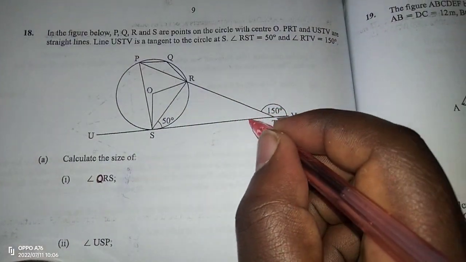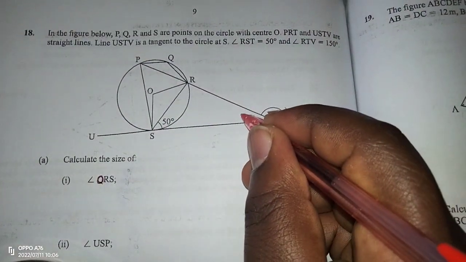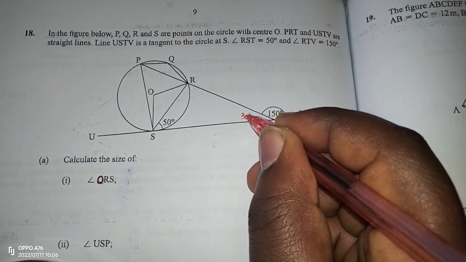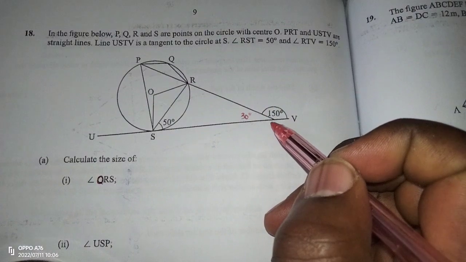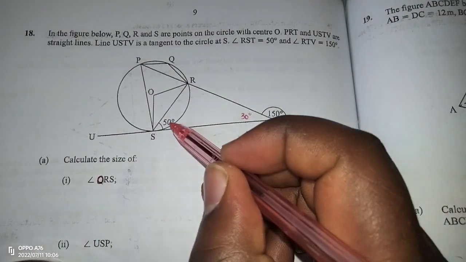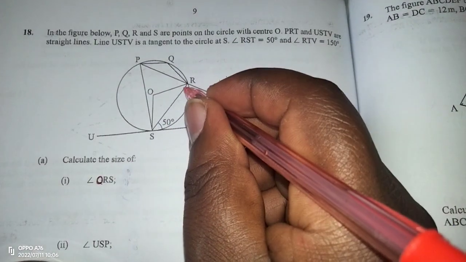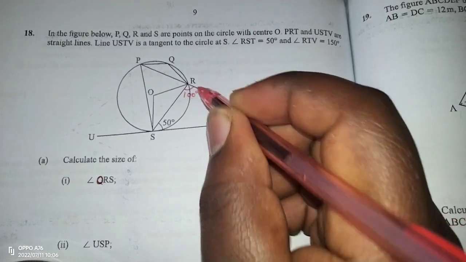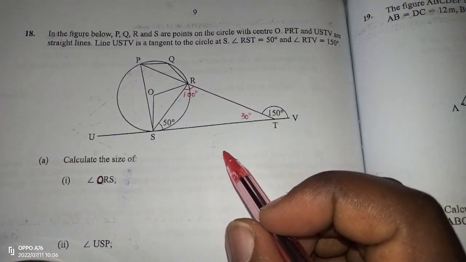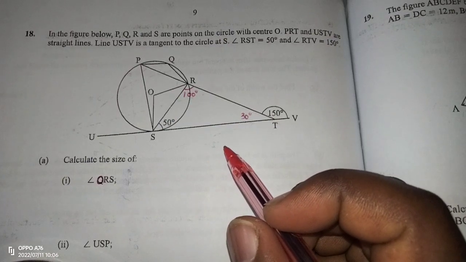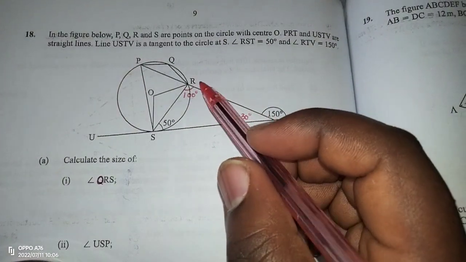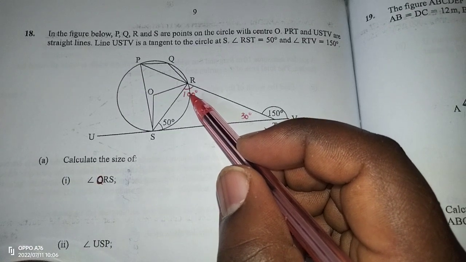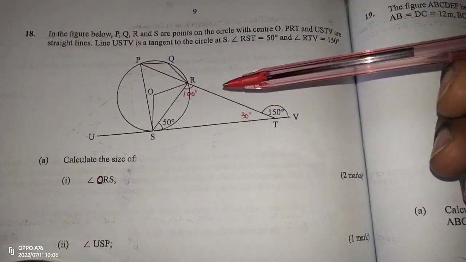For example, if this is a straight line, then we can say we have 30 degrees at this point. And now that this is 30 degrees and SRT is a triangle, with 30 degrees and 50 degrees, then the missing angle is automatically going to become 100 degrees, so that inside this triangle, we have 180 degrees. Now that this is 100 degrees, we can solve other angles.